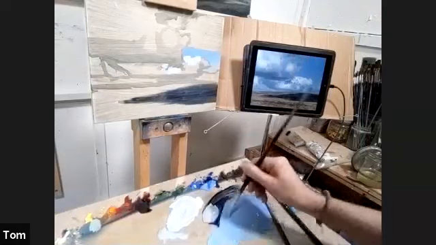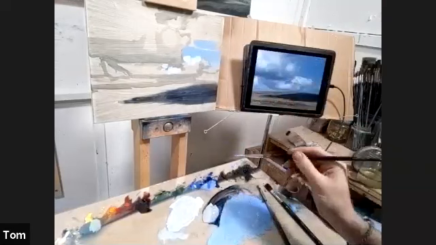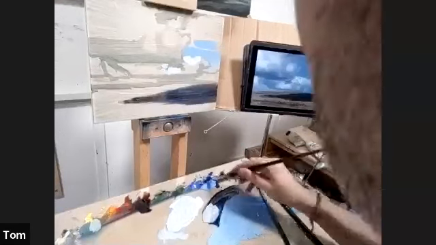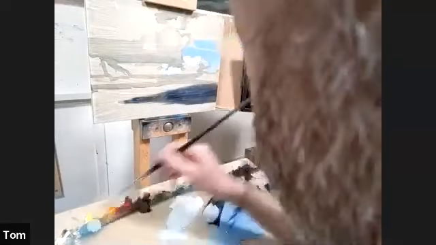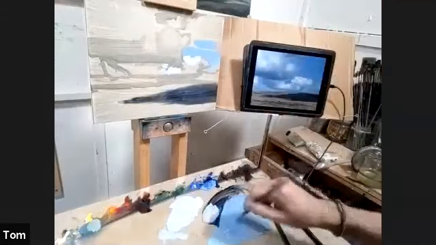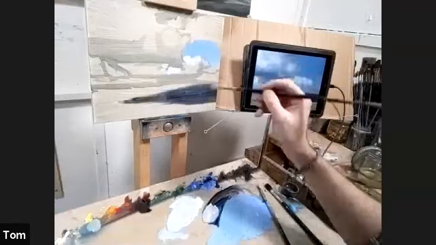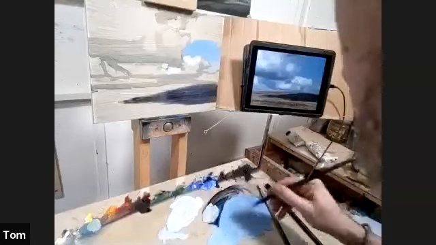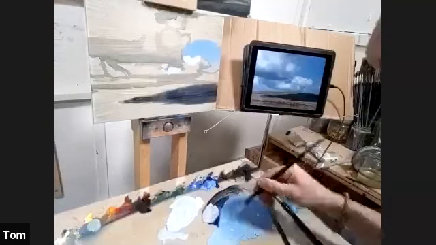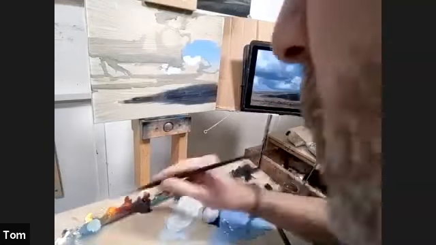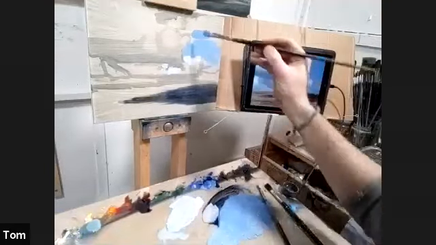So I'm adding more ultramarine now as we go up. Okay, that's not enough. I don't want to go too warm, so I'm going to put a bit of yellow in. Let's see. Yeah, that looks pretty good. Right. Now, I'm just going to keep adding more and more ultramarine with a touch of yellow as I go up. Well, that's a lovely color.